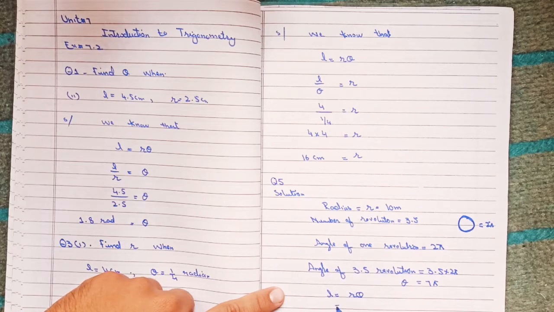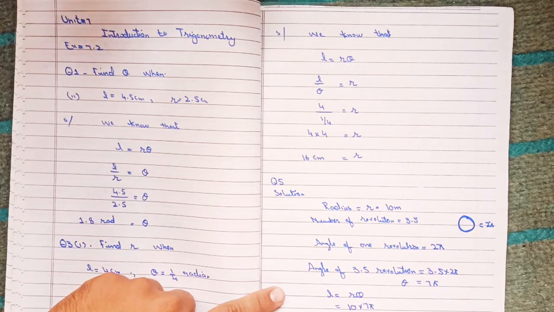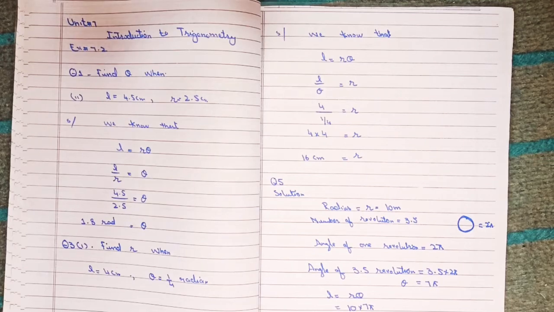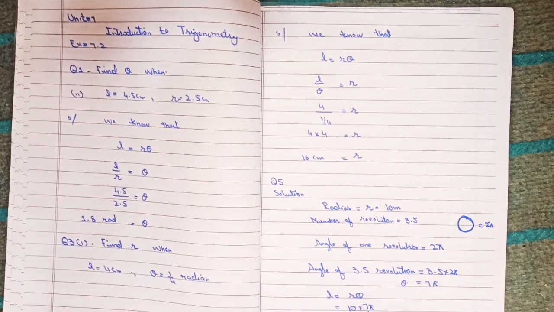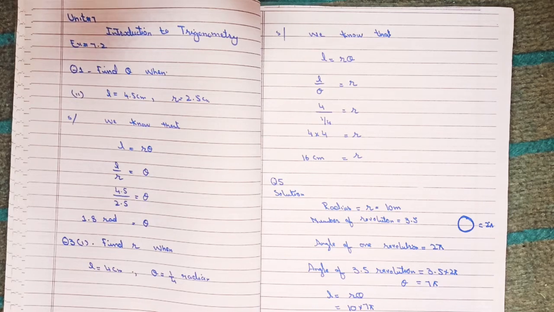R is 10 and 10 multiplied by 7 pi. Now put these values, 10 multiplied by 7, and when you press shift 10, pi will appear. It will be 220 meters.